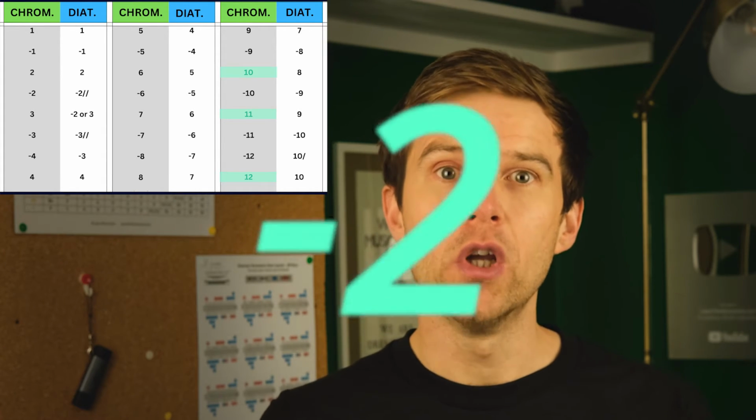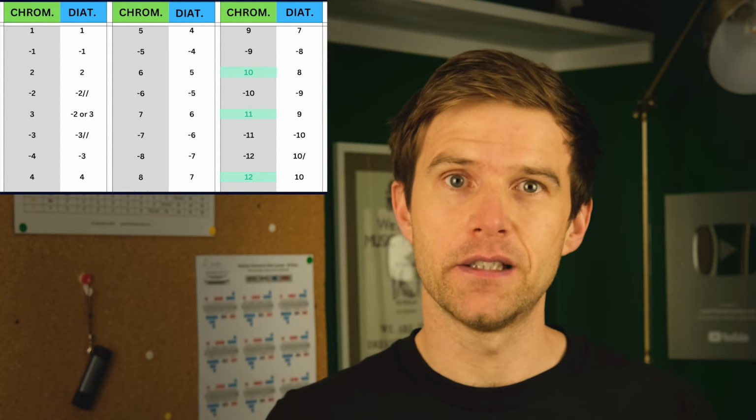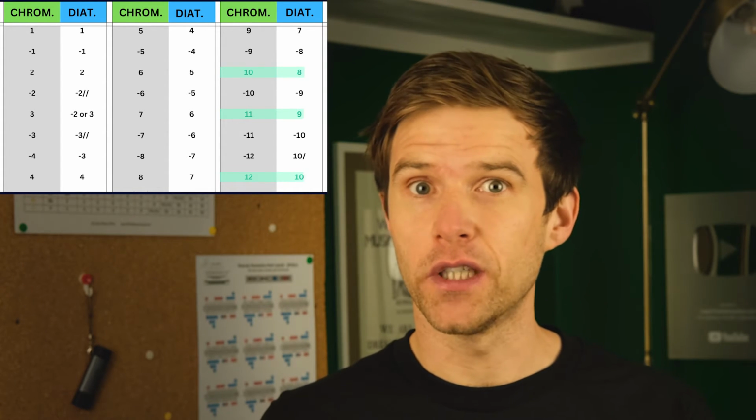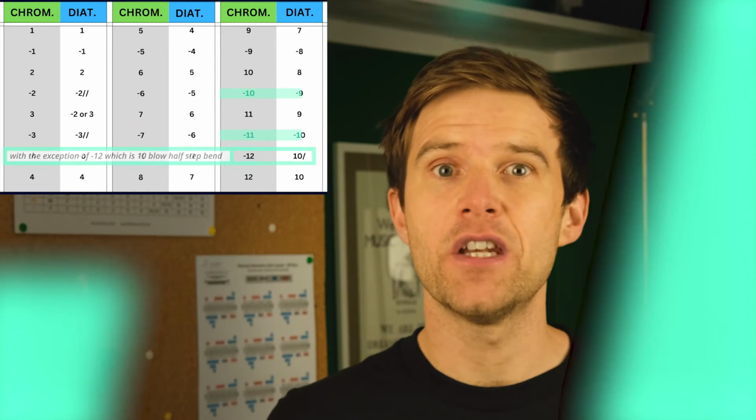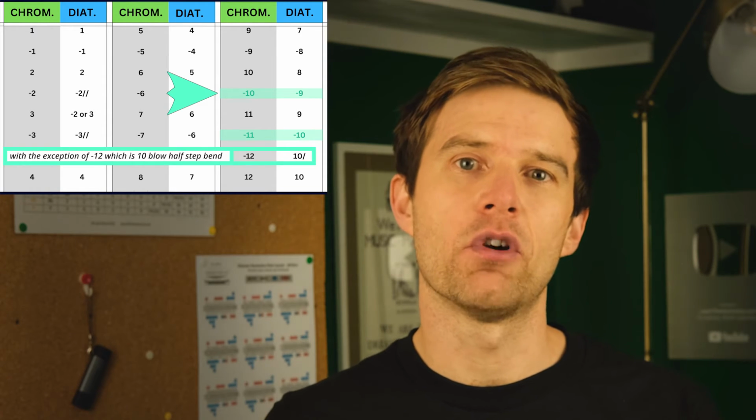For the blow notes above this on a chromatic, you can subtract 2 numbers in order to get the diatonic version. So for example, a 10 blow on a chromatic will be an 8 blow on a diatonic. With the higher draw notes on the chromatic, you can subtract 1. So a 10 draw on a chromatic would be a 9 draw on a diatonic.